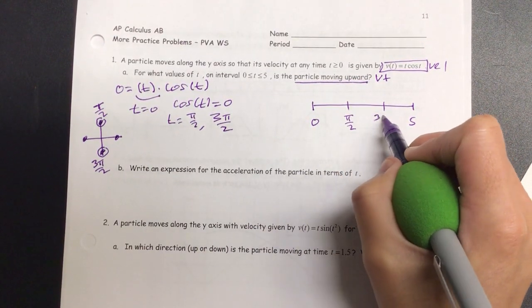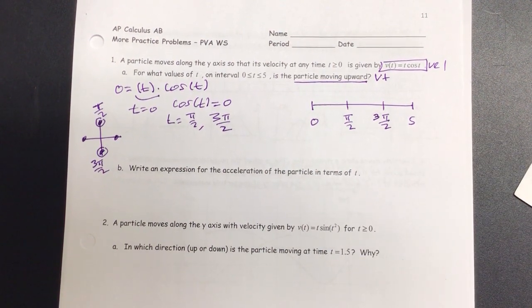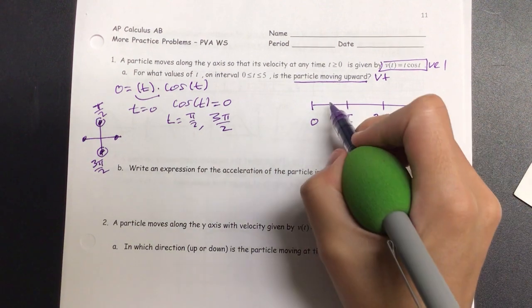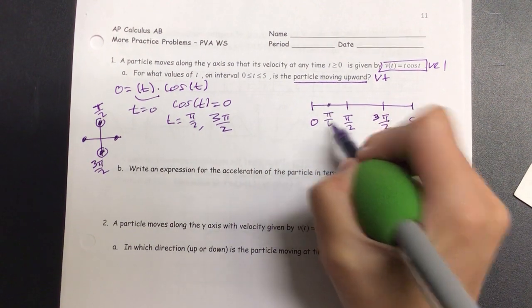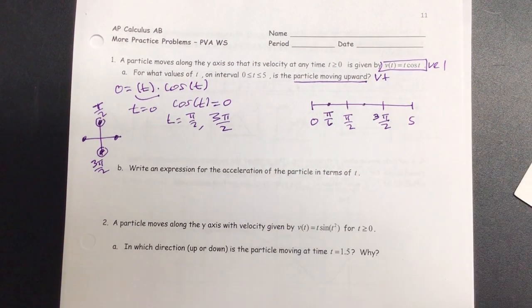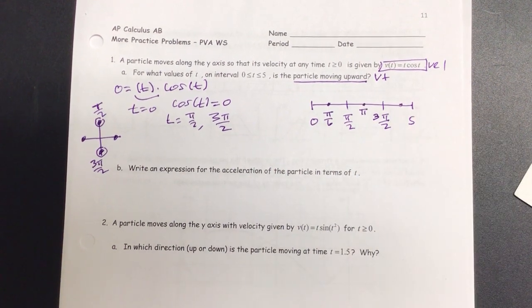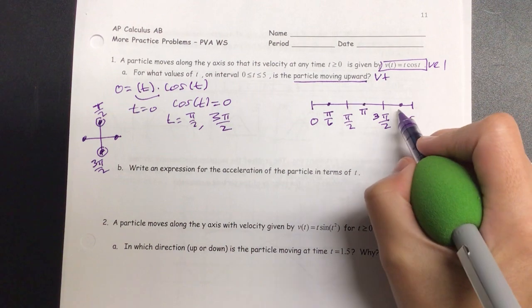But we have to test the numbers in between, and let's be clever about what to pick. Because I want to use something with pi over 6, pi over 3, and so on, why not test pi over 6? What number is clever for us to test right in between on that one? Pi, good. What about in between right here? 2 pi?